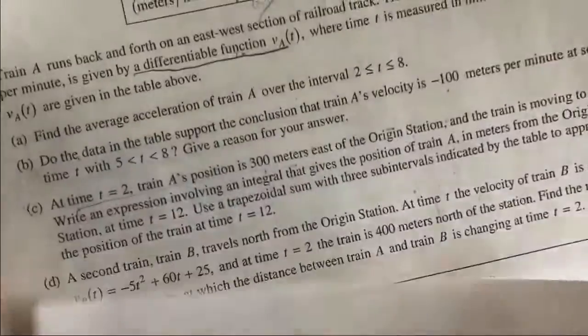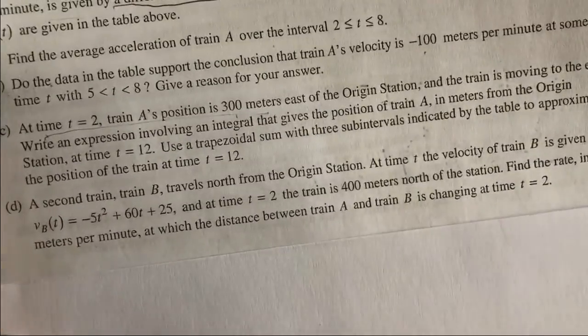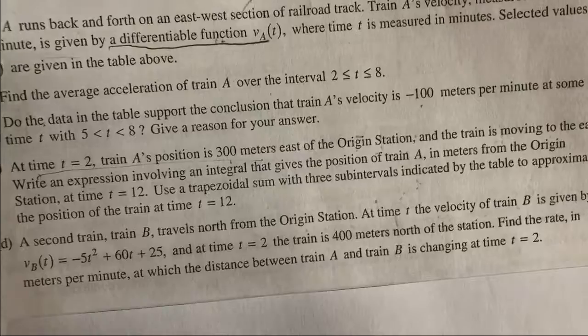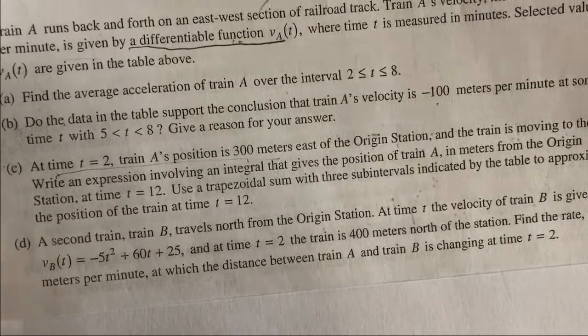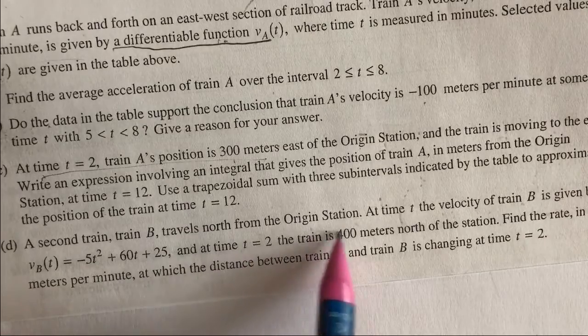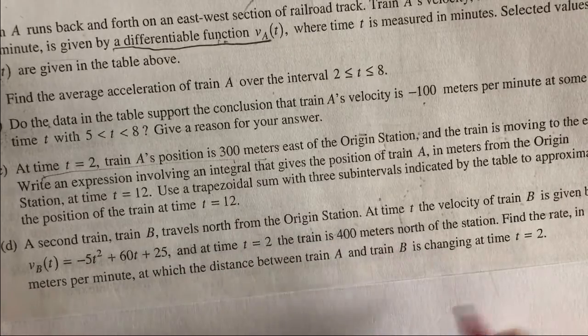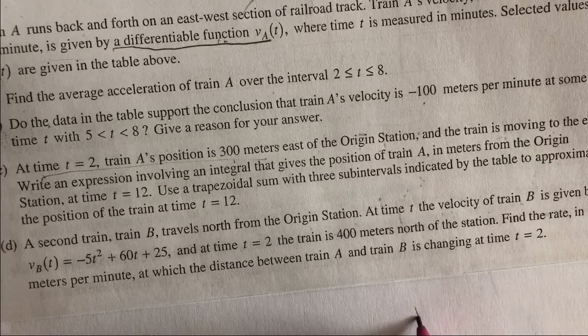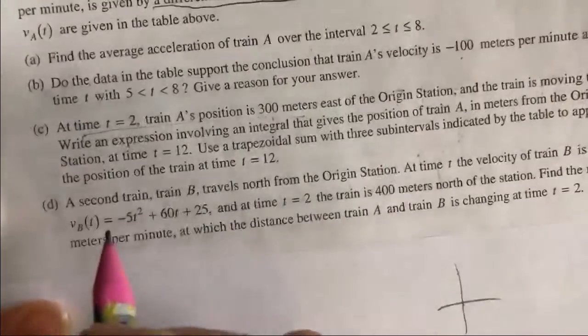A lot of times it just changes. And this year, it's going to be changing a lot for you, since I only have 2 questions, they're going to switch off. A second train B travels north from origin station. That's so clever, okay. At time t, the velocity of train B is given by, now they give you an equation for this.